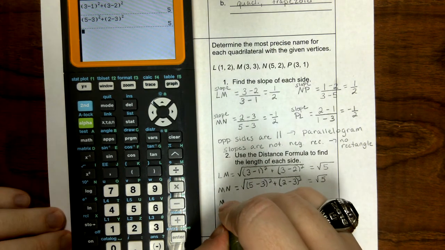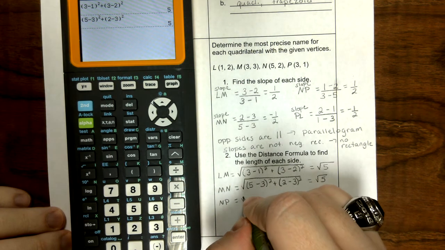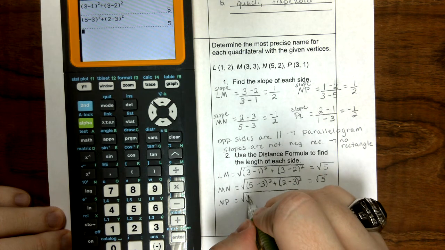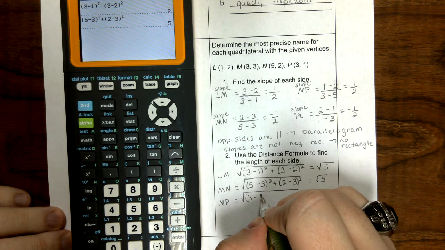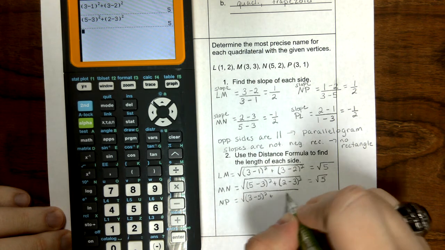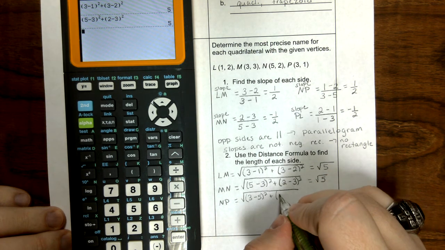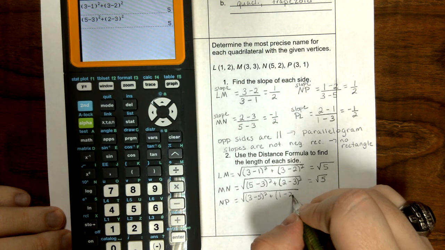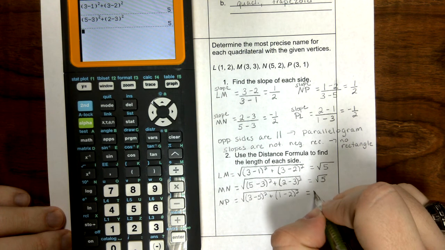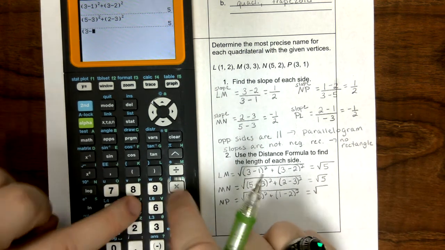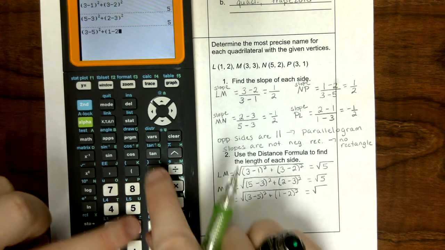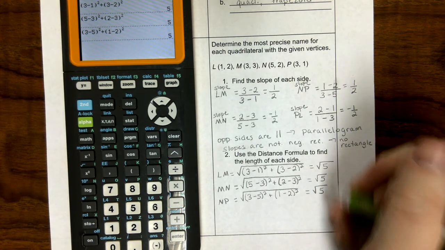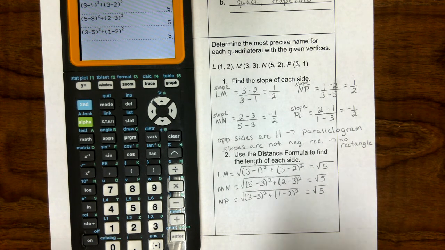Let's do NP. So start at P. The x of P, subtract the x of N, all that squared, plus, open a parenthesis, the y of P, 1, subtract the y of N, close it, squared. So then 3 minus 5 squared plus 1 minus 2 squared. We get 5 again. It's looking like a rhombus. We've got 3 sides congruent. Maybe the 4th one is, so let's check it.